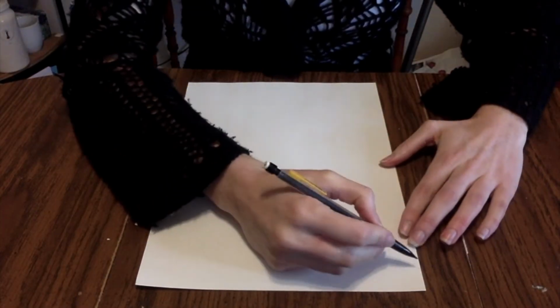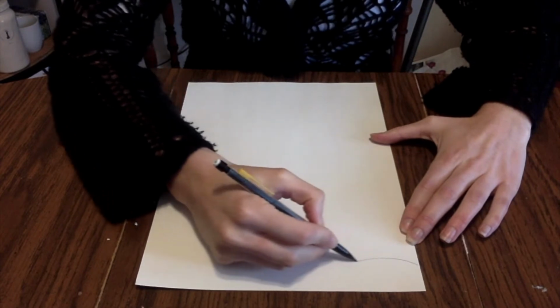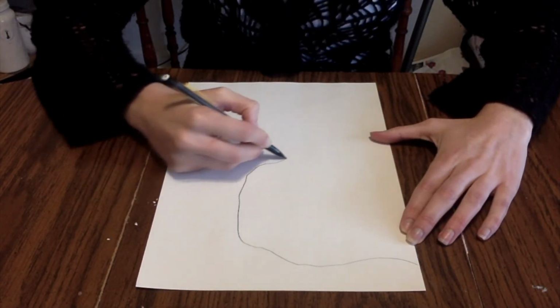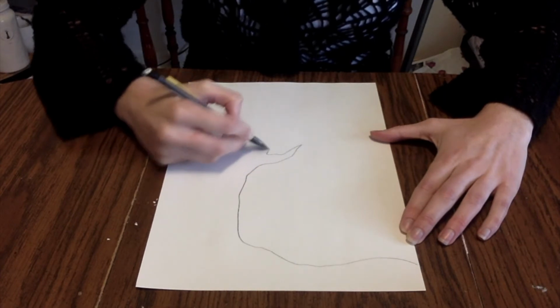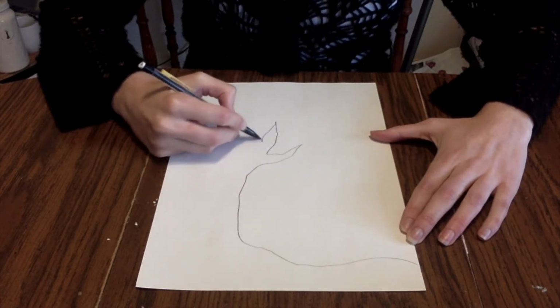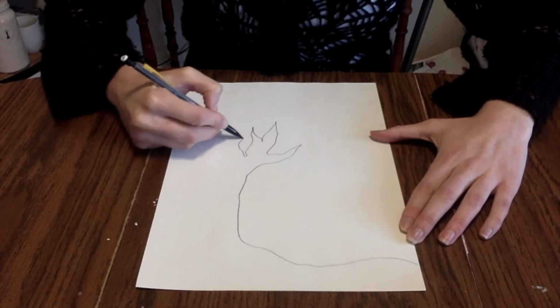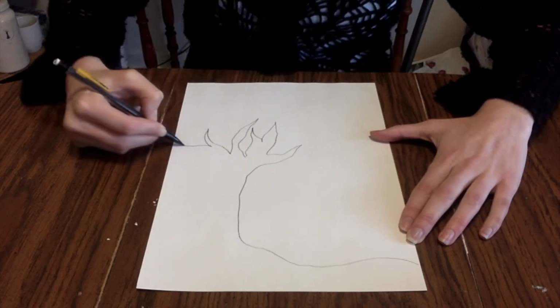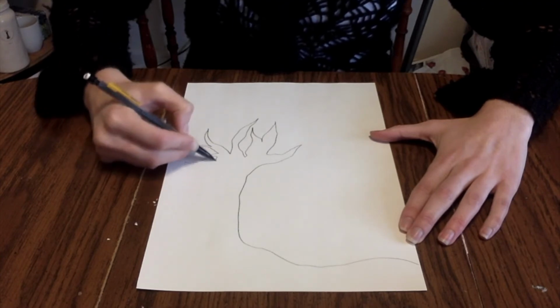Now it's time to create our own artwork that shows space. We're going to make landscapes, starting with just a pencil and paper. Start by drawing the foreground with a line for the ground and then draw the outline of a big tree. This tree is closest to us, so it will be the biggest tree we draw.